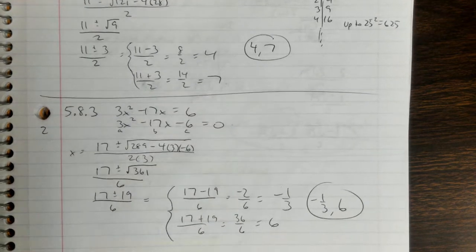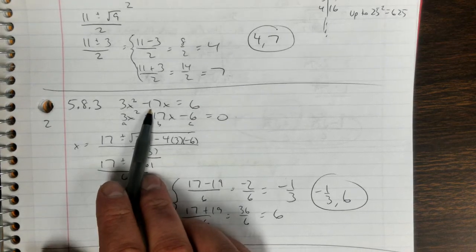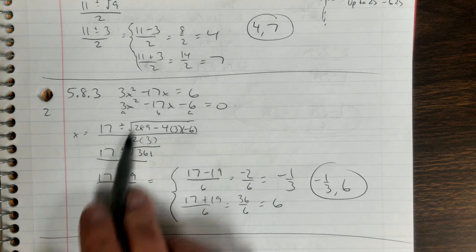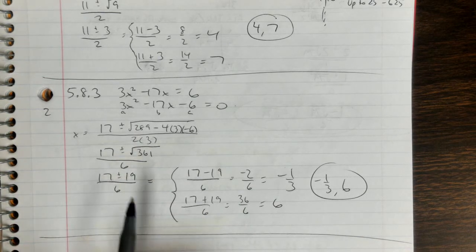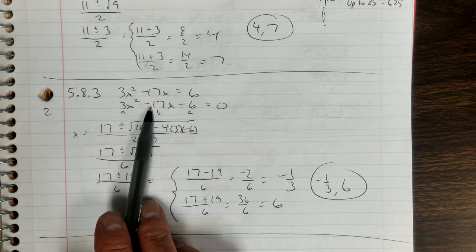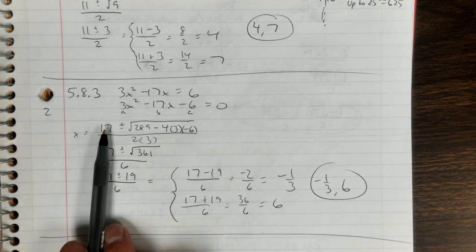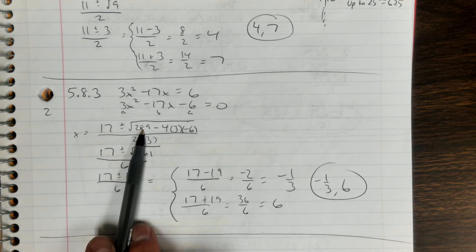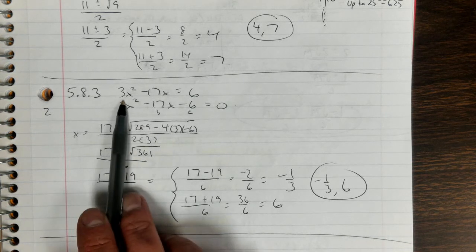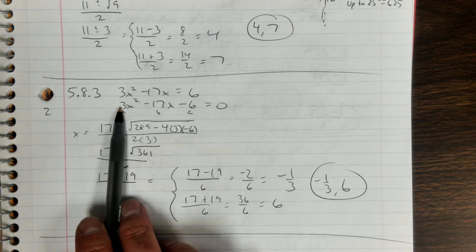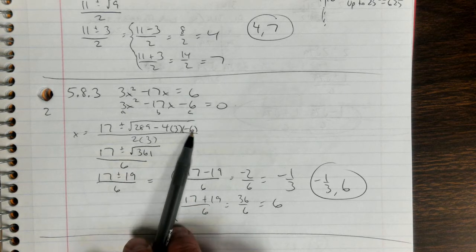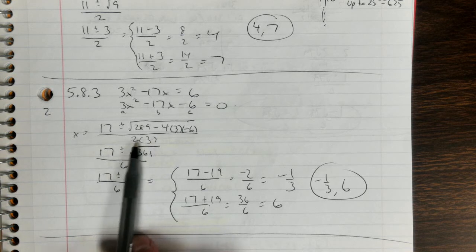On the next example, we have 3x squared minus 17x equals 6, so we just bring the 6 over and do the same thing. So change your sign of the 17 from negative 17 to positive. 17 squared is 289, and then minus 4 times 3. So this is an example where you don't have 1 as the coefficient, times negative 6 over 2 times 3.